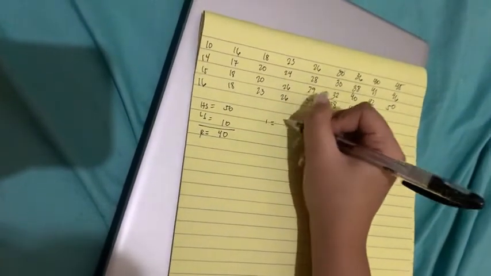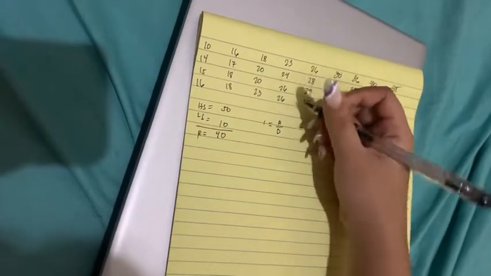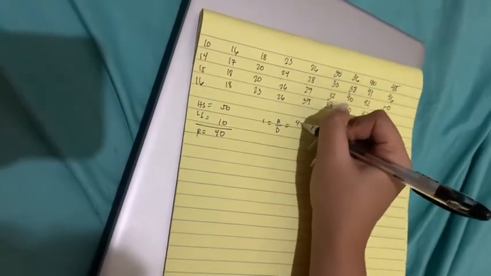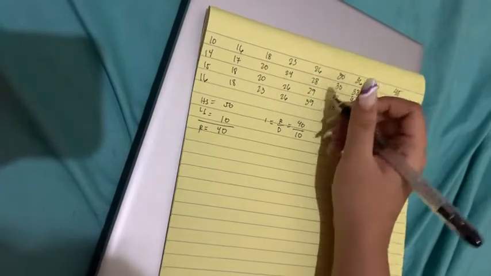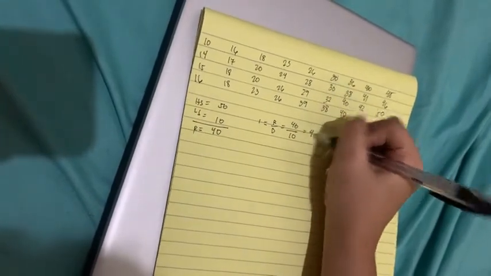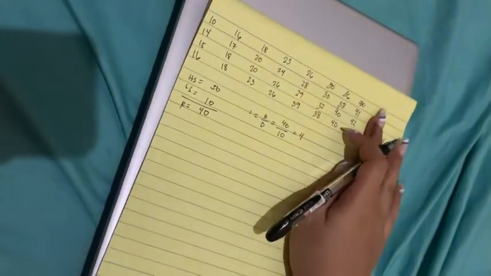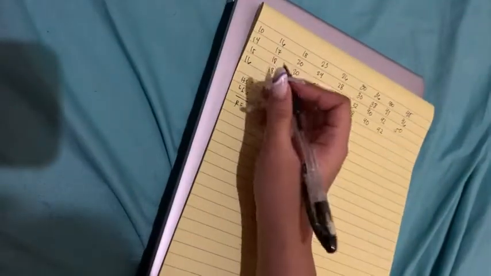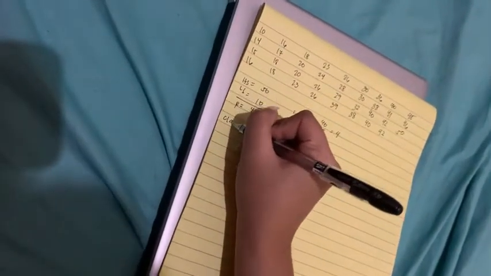For the interval, we have to divide our range by our divisor. So our range is 40 and our divisor is 10. So 40 divided by 10 is equal to 4.